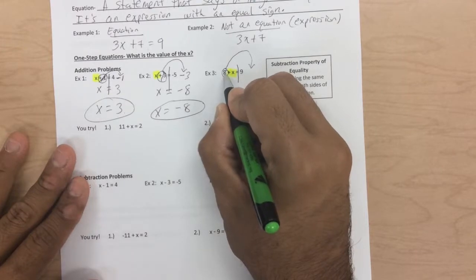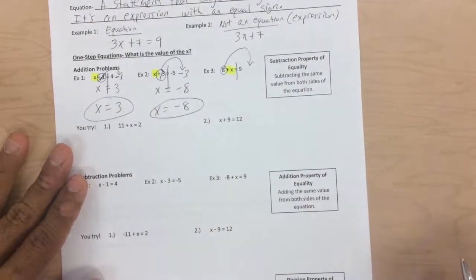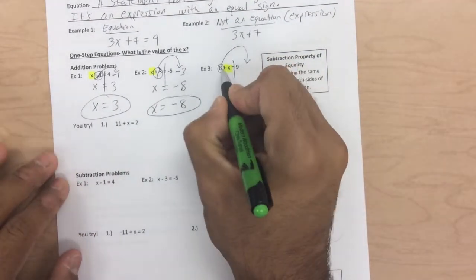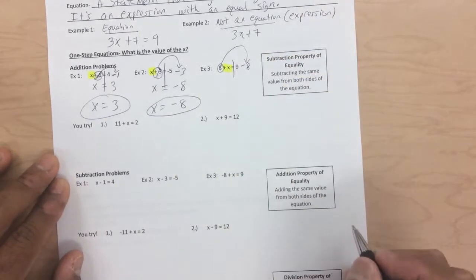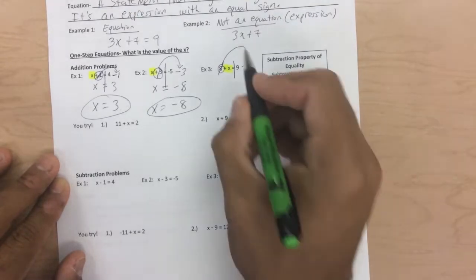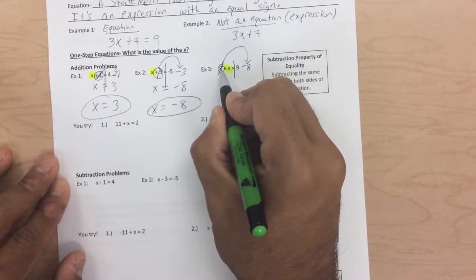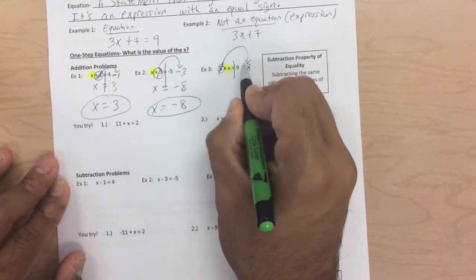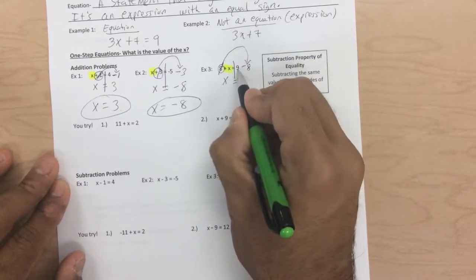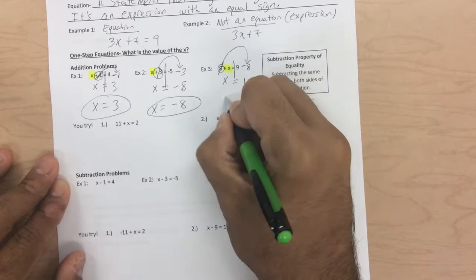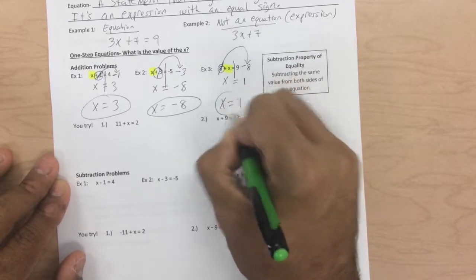So if I move this 8 from one side to the other side, I jailbreak it. So what's the opposite of a plus 8? Minus 8. So the 8 is no longer on this side of the equal sign. It got moved to the other side. So x equals, what is 9 minus 8? 1. So my answer is x equals 1.